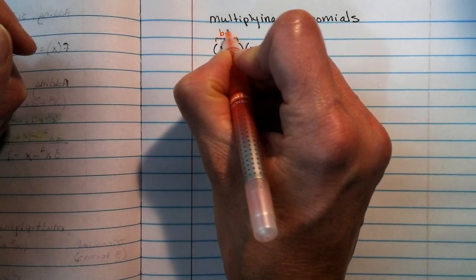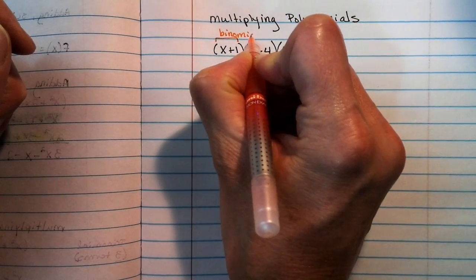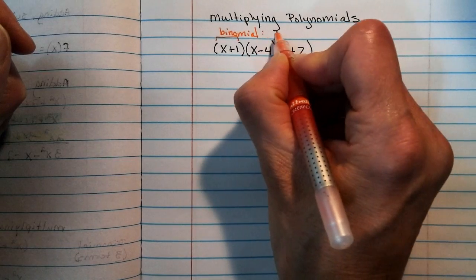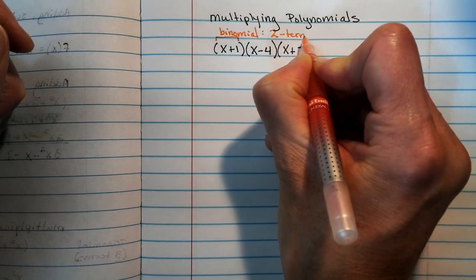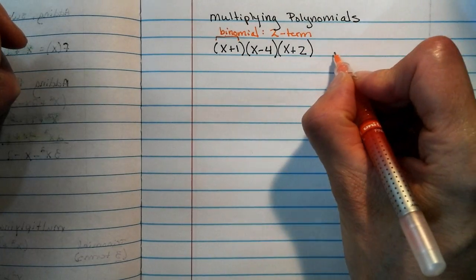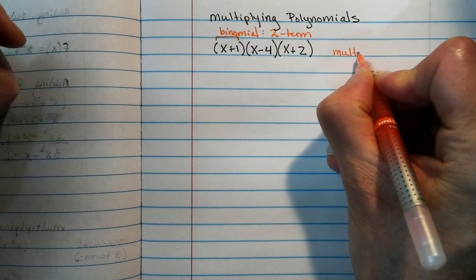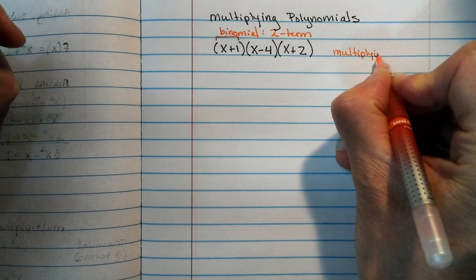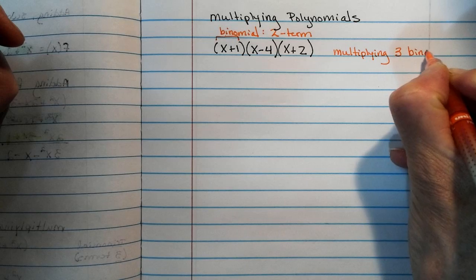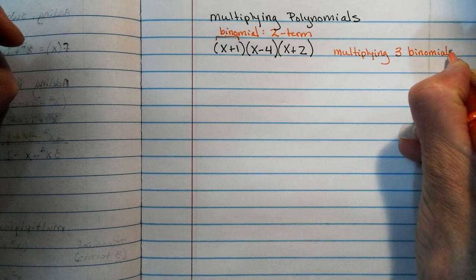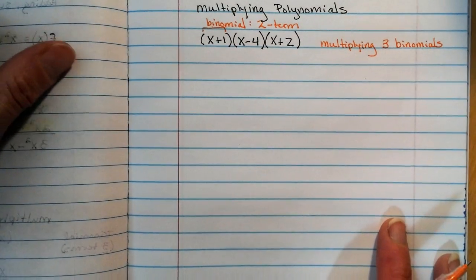So these are all binomials, which means they have, bi means 2, so it has 2 terms. Okay, so here I'm multiplying 3 binomials.